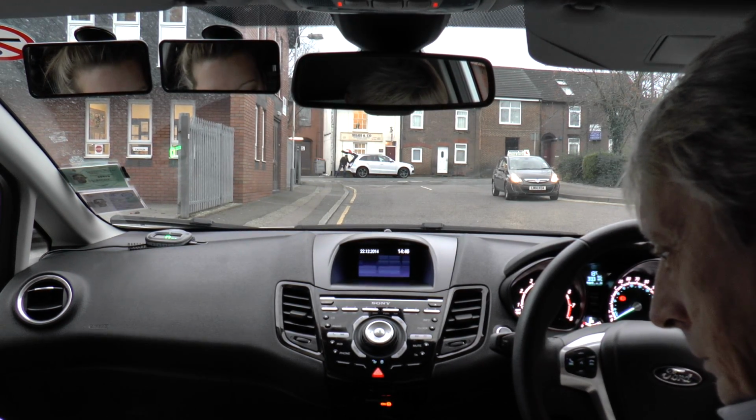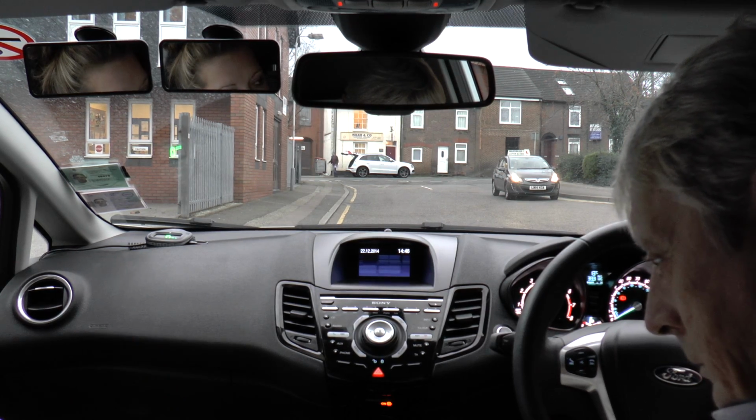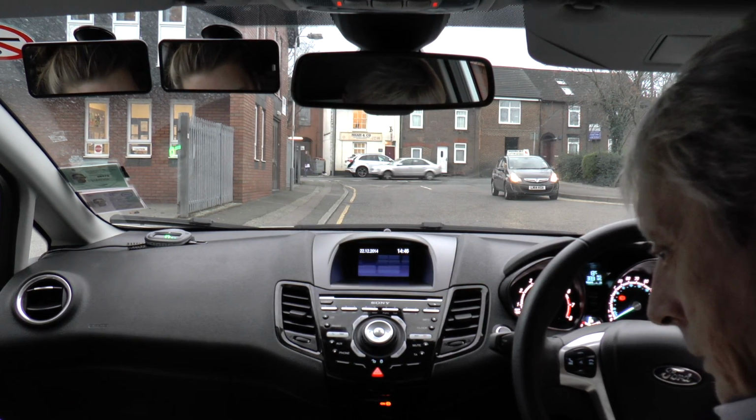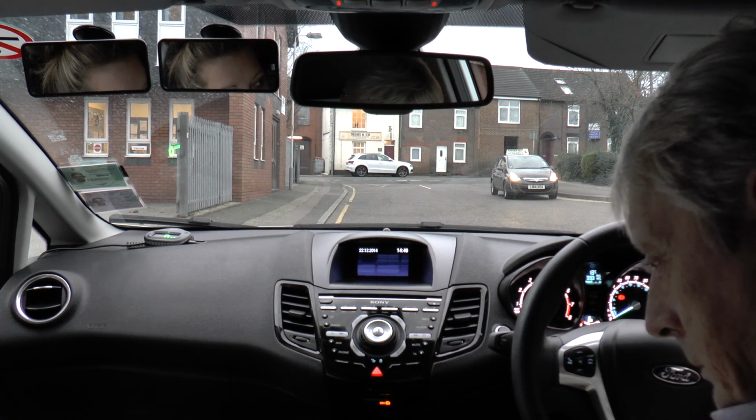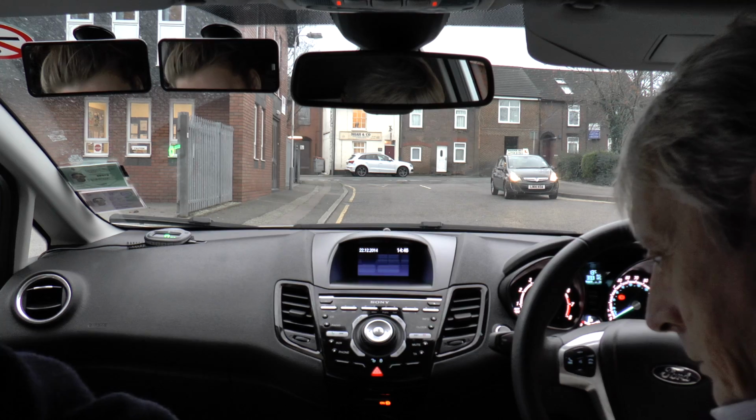First thing we do when we come up to a pedestrian crossing is check our interior mirror again for the distance and speed of the cars behind, to assess whether we need to slow down earlier if they're too close, if we're coming up to a pedestrian crossing.